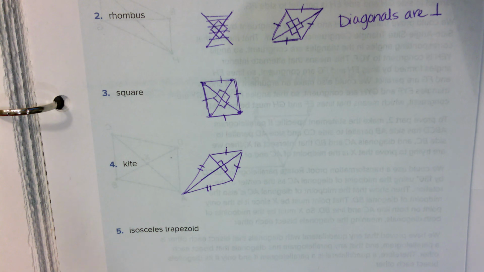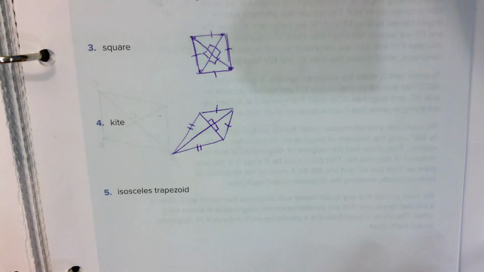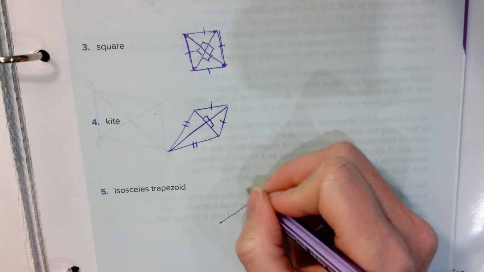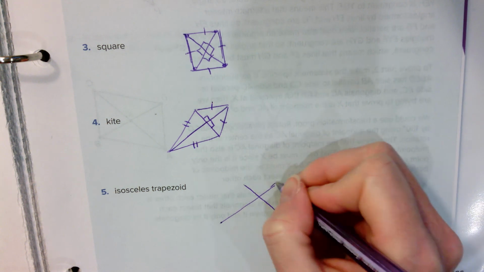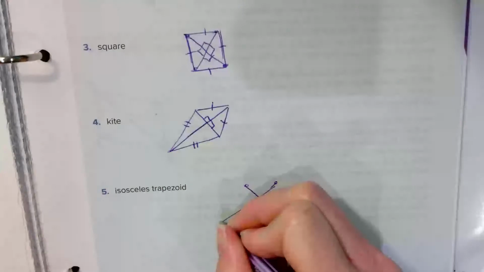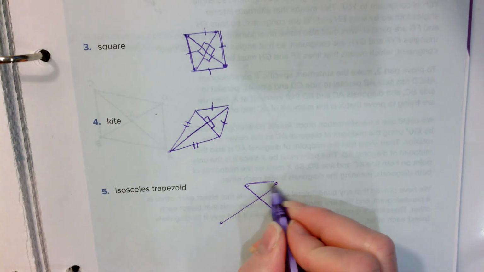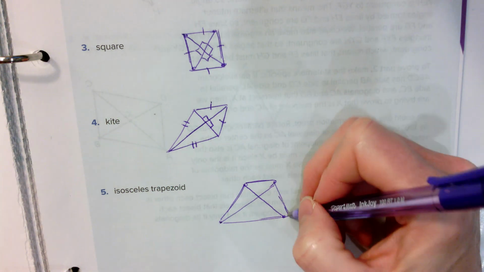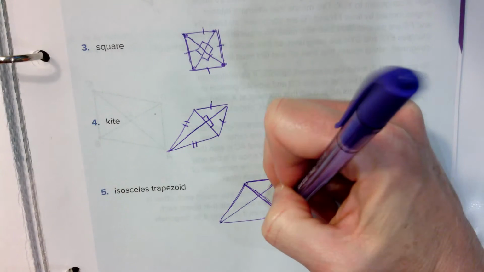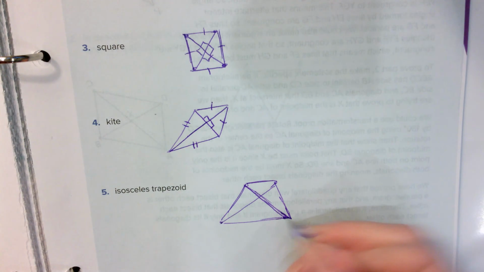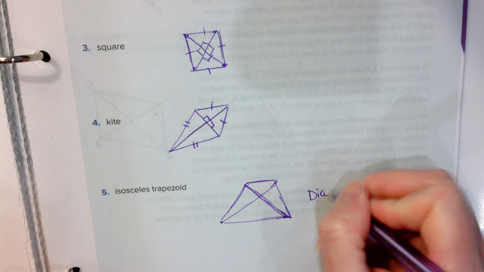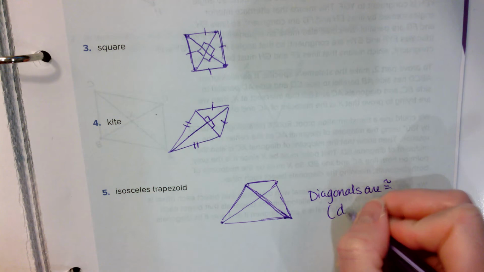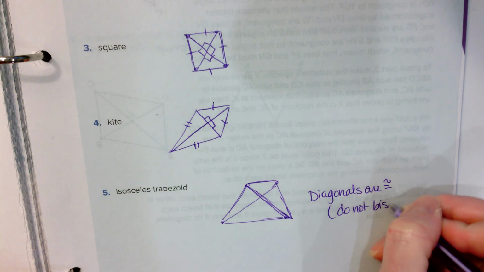And an isosceles trapezoid. Well, let's remember an isosceles trapezoid. Those diagonals should be congruent to each other, so the same length, but they don't bisect each other. This is not a parallelogram, just like a kite is not a parallelogram. So this guy is not drawn very well, sorry. But my diagonals should be exactly the same length, so my diagonals are congruent. But they do not bisect because this is not a parallelogram.